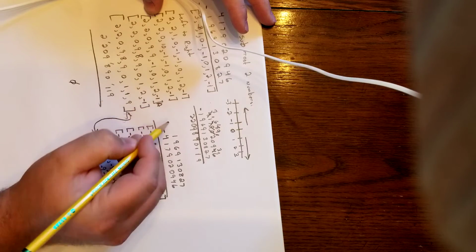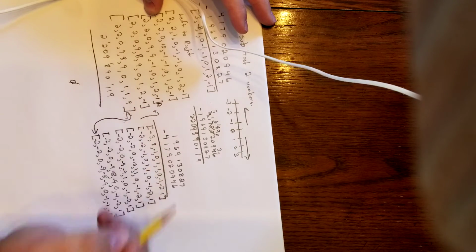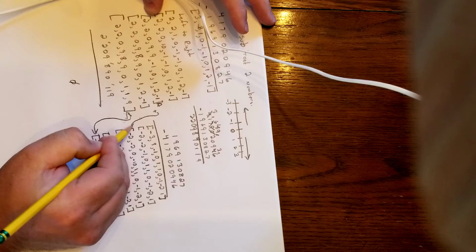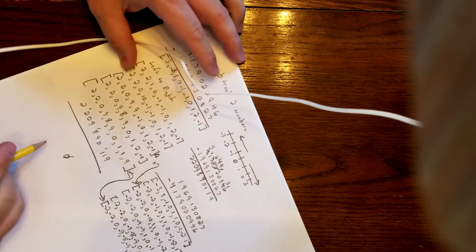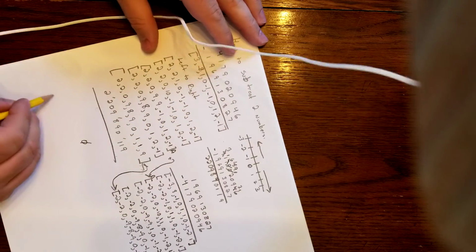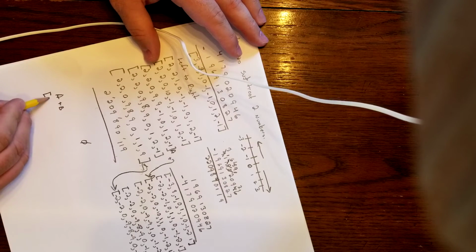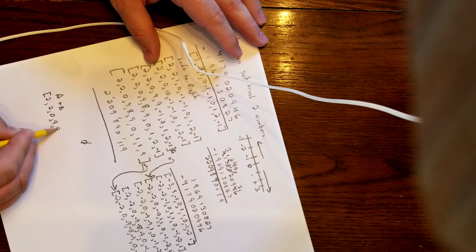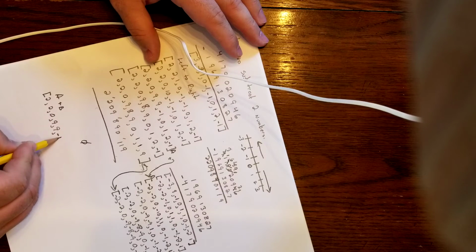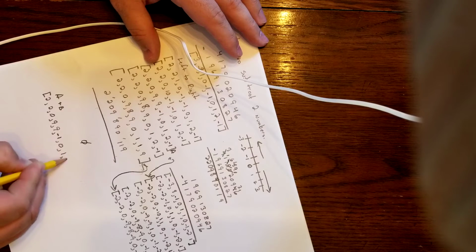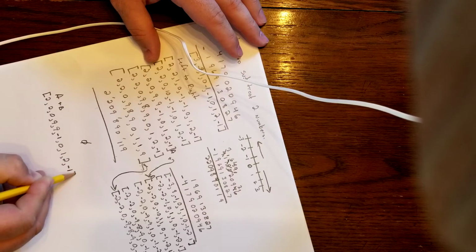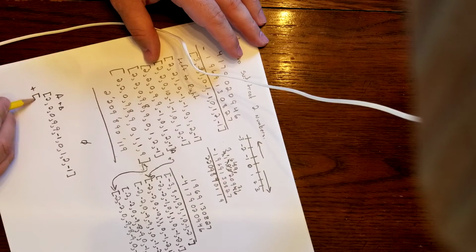Let's call this A, and we'll add this to, let's say, this one. Call this B. So we want to add A plus B. Let's see what A is. A is 2, 2, 0, 9, 9, -1, 0, 1, 2, -1. We want to add that to B.